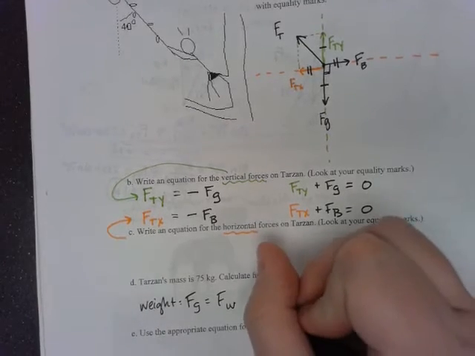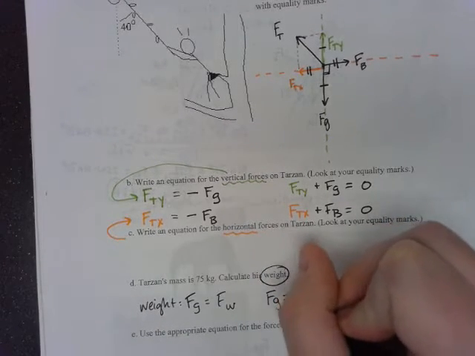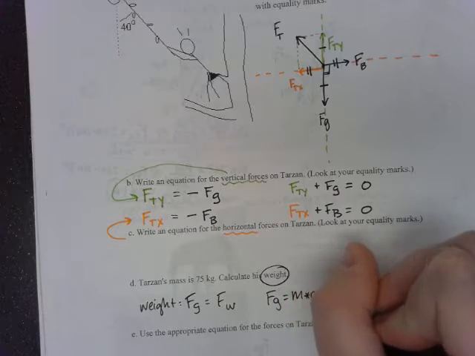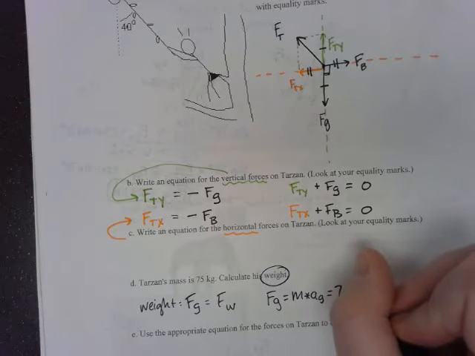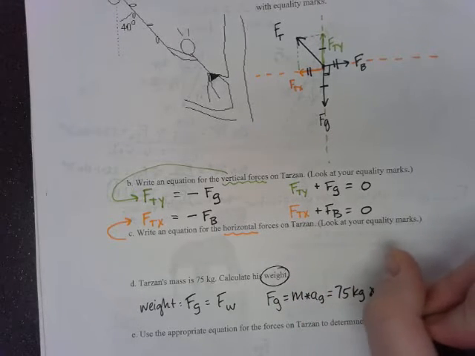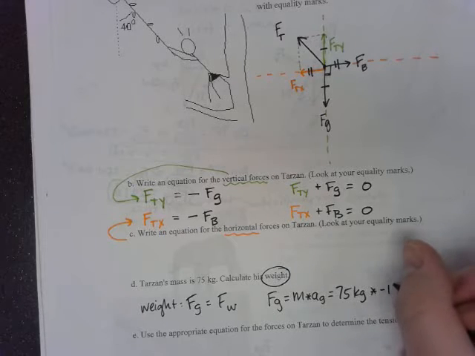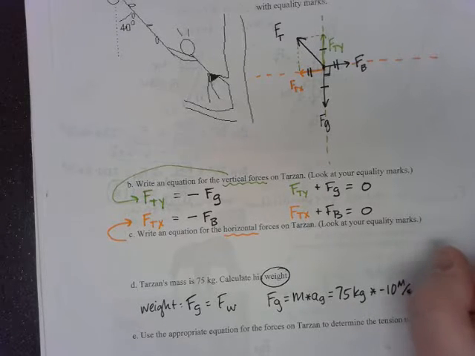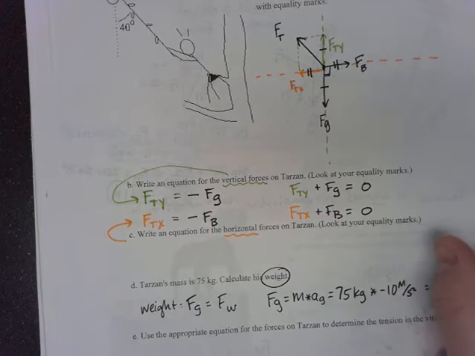Either way, the way that we can solve for that is that gravity is going to be equal to mass times acceleration due to gravity. So with a 75 kilogram mass, Tarzan's weight is going to be minus 750 newtons.